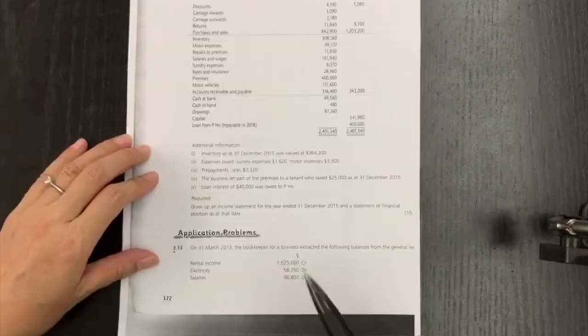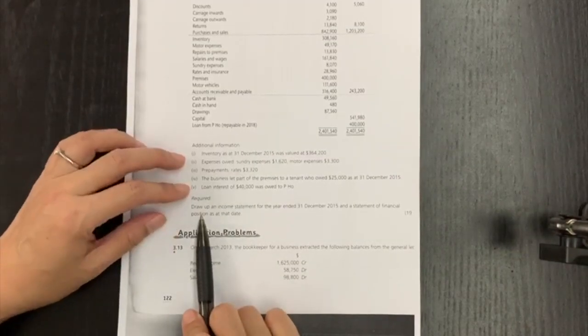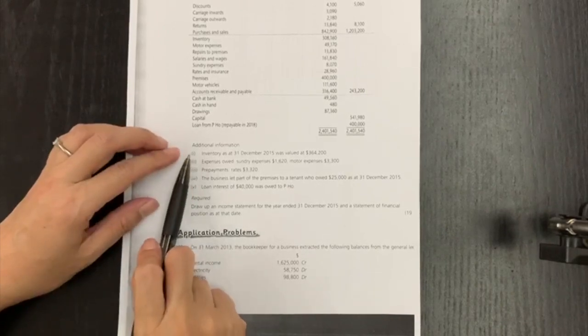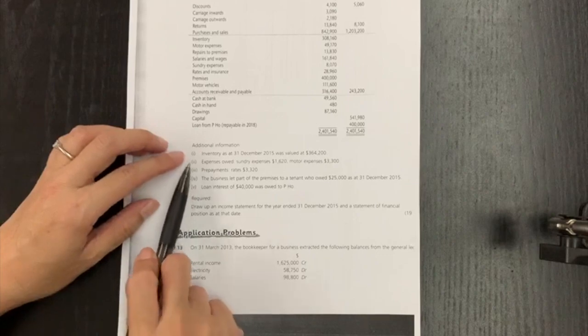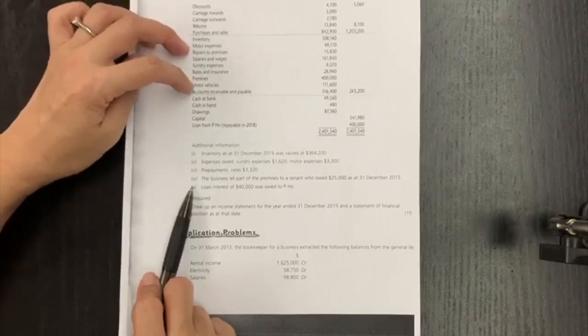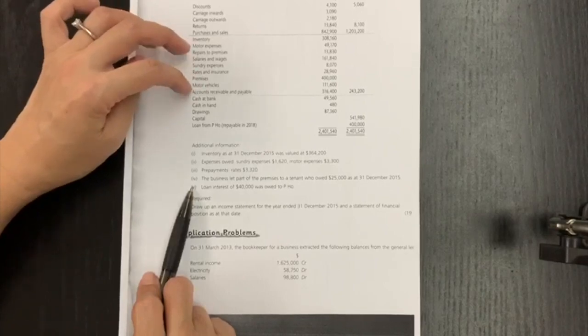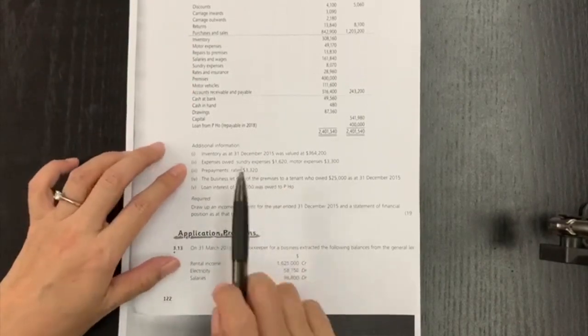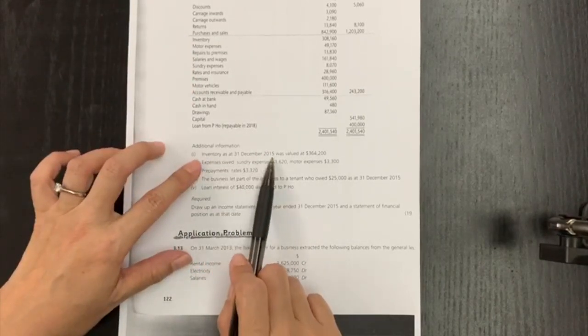Next I'm going to do this question starting from the additional information and do it step by step, because this additional information actually affects the numbers and figures in the trial balance. Look at inventory here. Look at the dates.